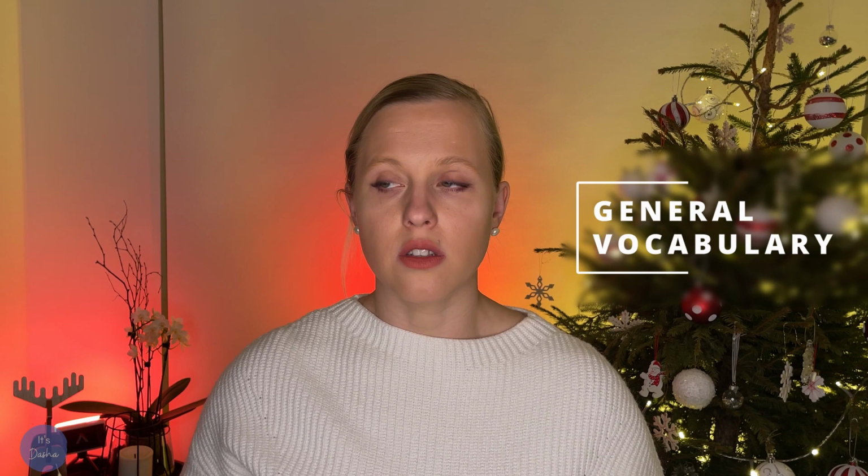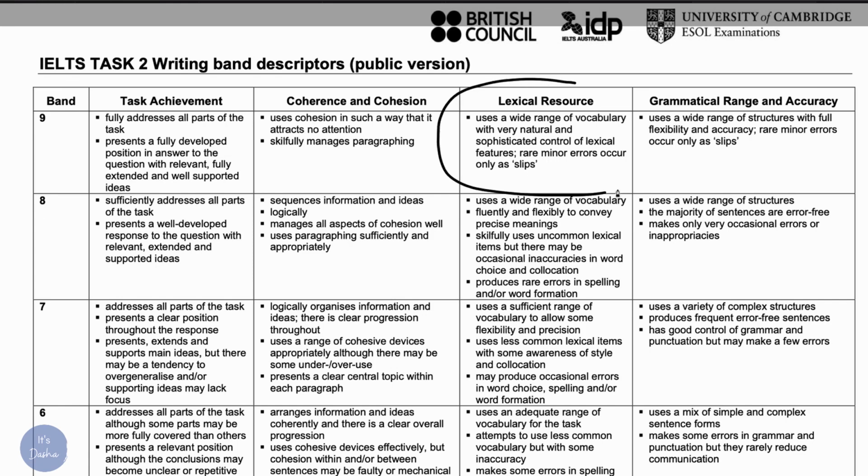Now, let's talk about general vocabulary. Your score in writing will depend on different factors, one of which is your level of lexical resources, basically your range of vocabulary. But there are some words that you really shouldn't use because they lower your mark quite significantly.